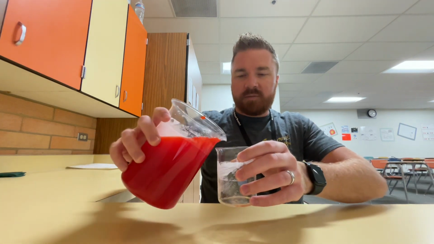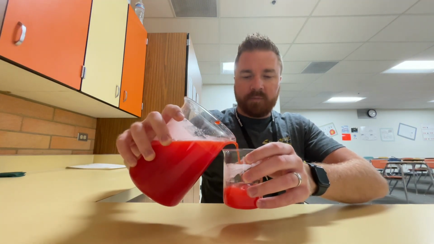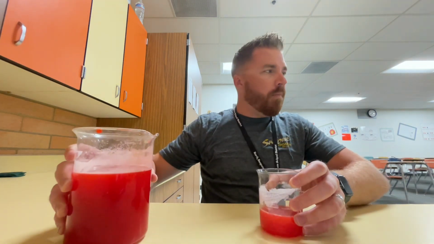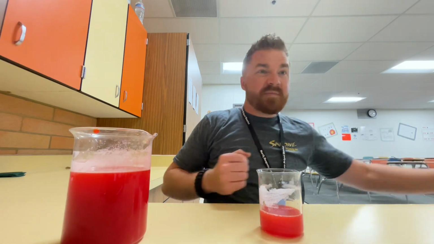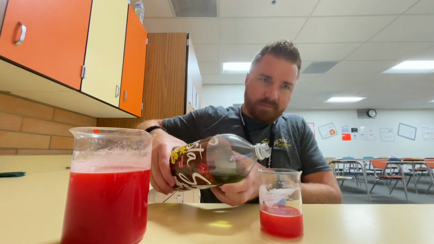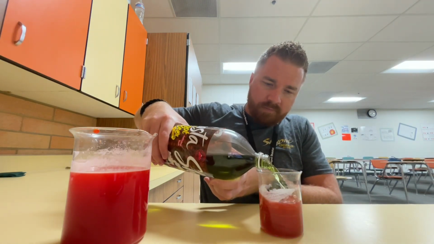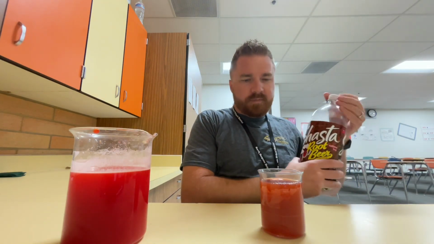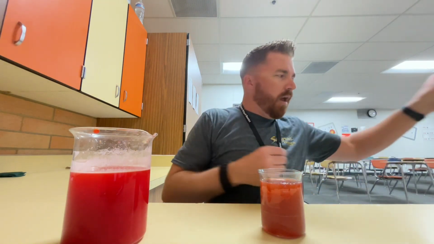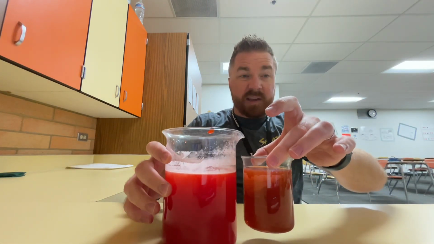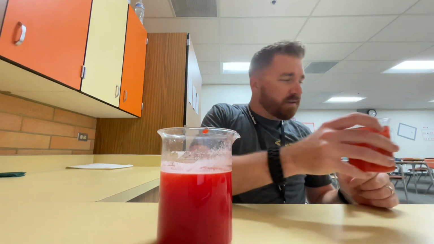So again, let's get some more Kool-aid. This time, let's try our root beer. Kids love root beer. This will be perfect for the party. Okay? All right. So once again, we have to determine, did we get a color change? If so, is it a significant color change? And how would it taste? Okay.